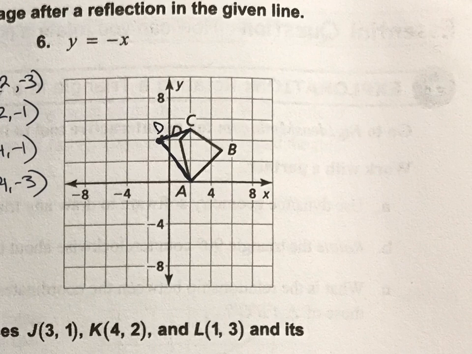So I'm just going to cover this up here so we can see our picture a little bit better. So put D at negative 1, 4. Now, I want you to give me the coordinates again, A, B, C, and D.